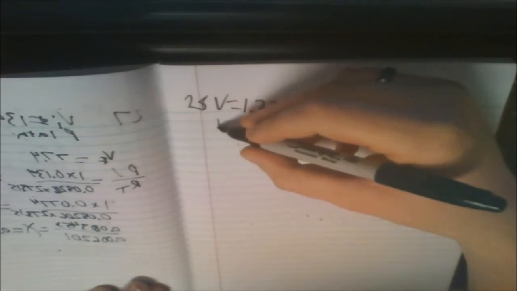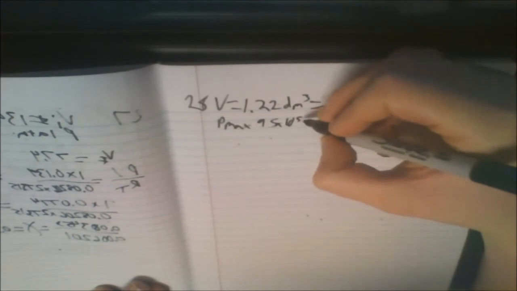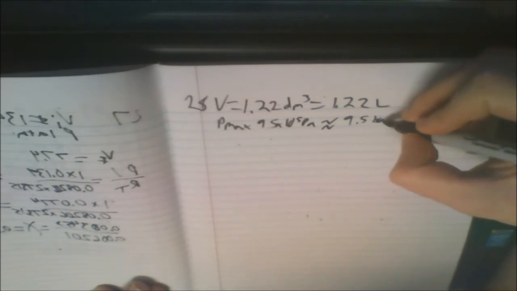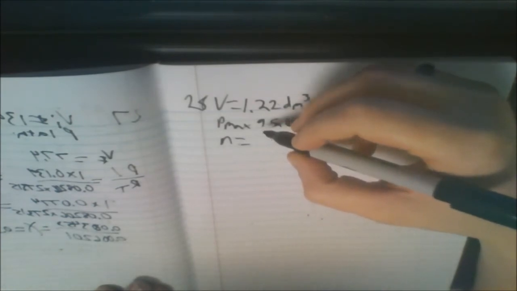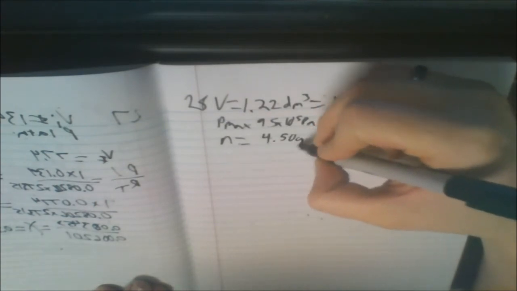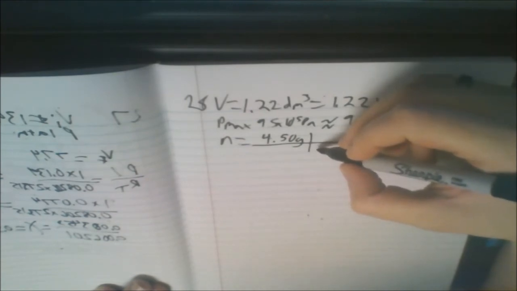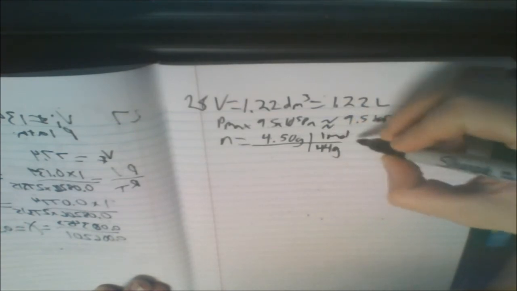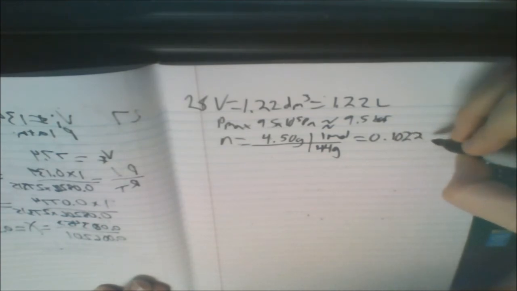They say the P max is 9.5 times 10 to the 5th pascals, which also happens to be 9.5 bars. And they say moles, if we have, in this case, 4.50 grams of carbon dioxide, so we need to turn that into moles. CO2 is 32 plus 12, 44 grams in 1 mole. So we have moles of 0.102273.